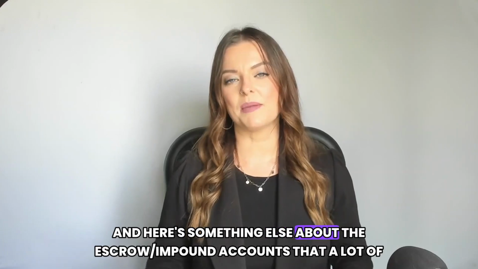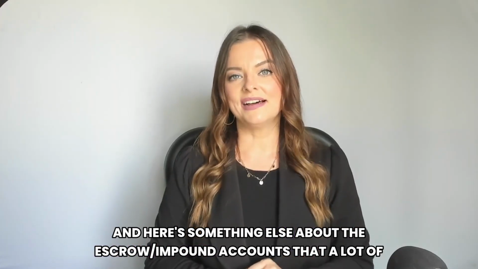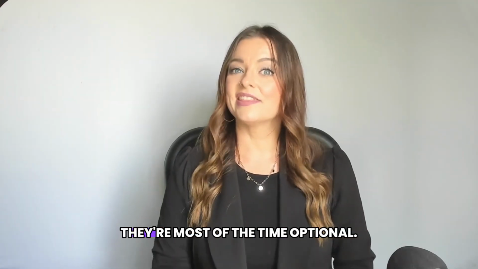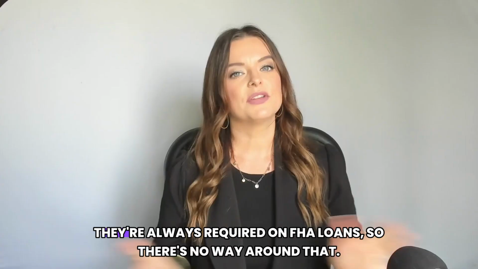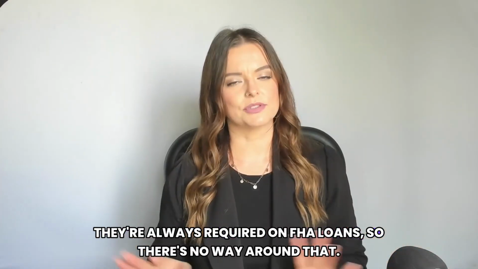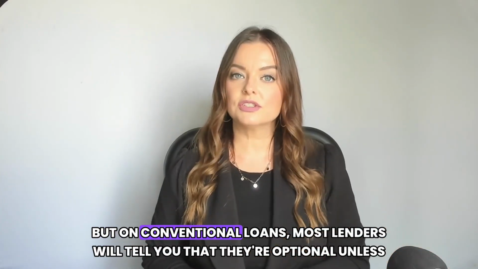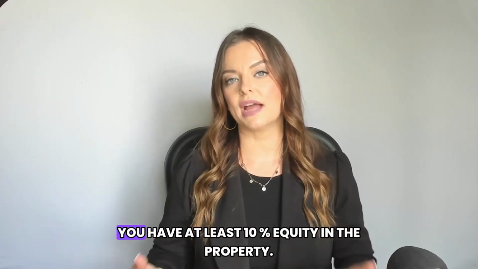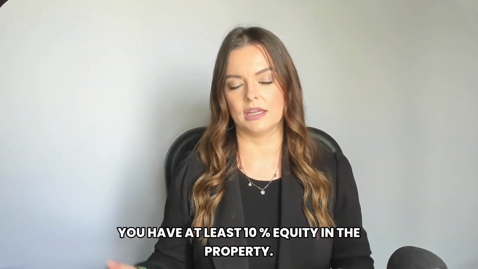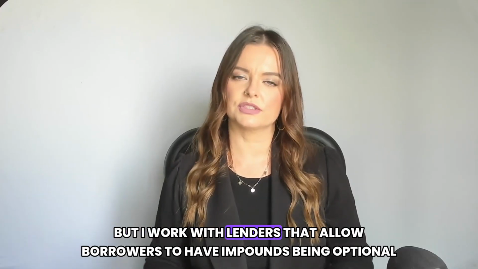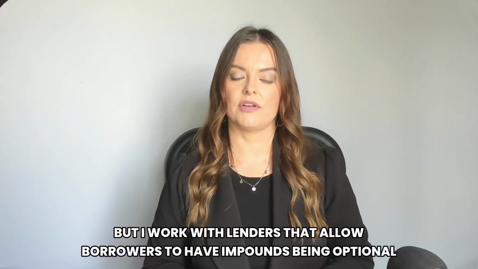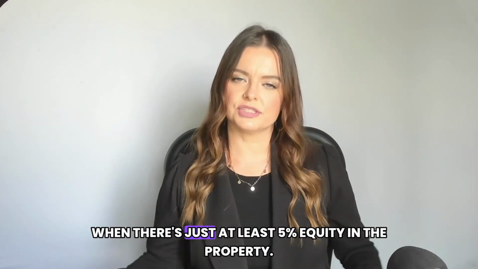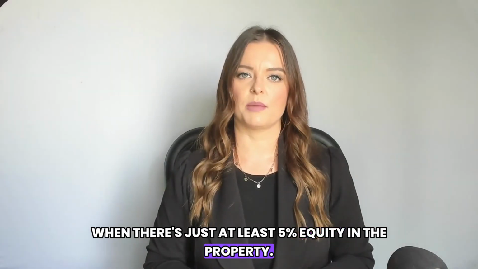And here's something else about escrow and impound accounts that a lot of people don't realize. They're most of the time optional. They're always required on FHA loans, so there's no way around that. But on conventional loans, most lenders will tell you that they're optional unless you have at least 10% equity in the property. But I work with lenders that allow borrowers to have impounds be optional when there's just at least 5% equity in the property.